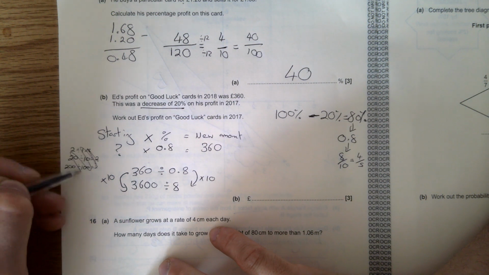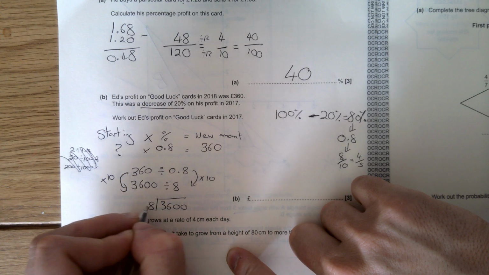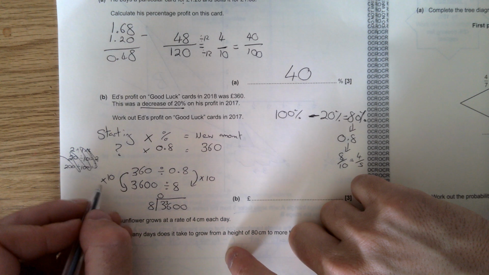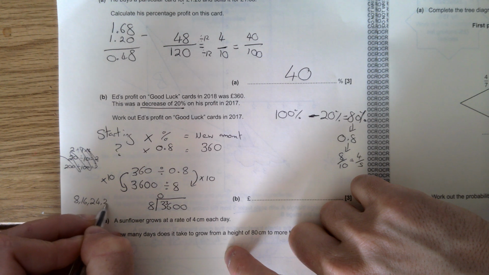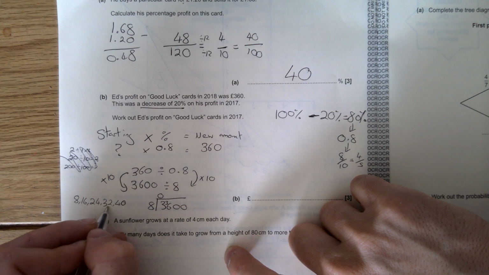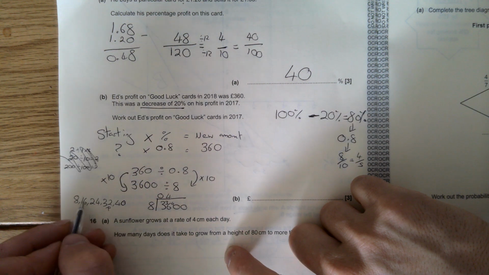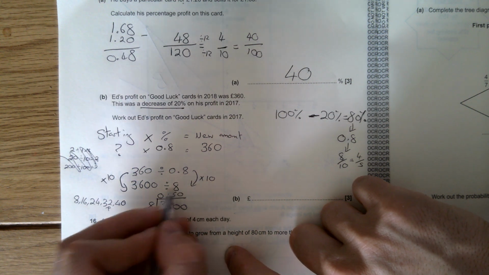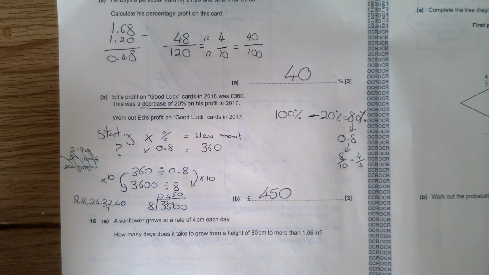Right? So by now doing this, 8 into 3 doesn't go, carry the 3 over. 8 into 36 goes 8, 16, 24, 32, and then 40. So 40 is too big, so we've got 1, 2, 3, 4 times, remainder 4, then 1, 2, 3, 4, 5 times into 40, and then 0. So my starting amount is £450.